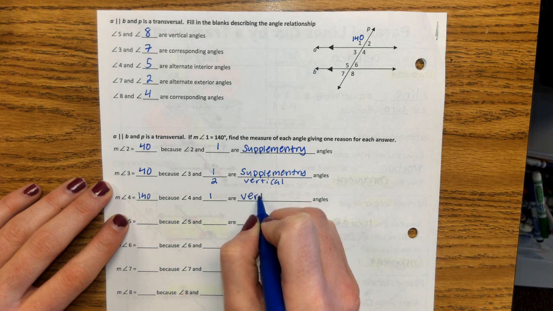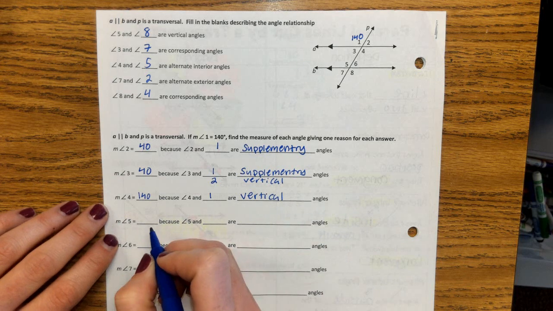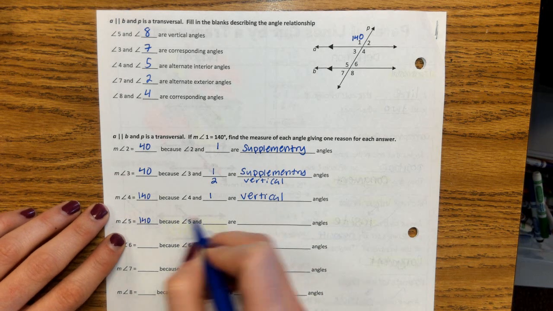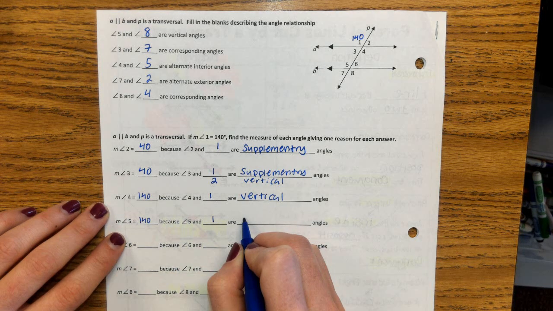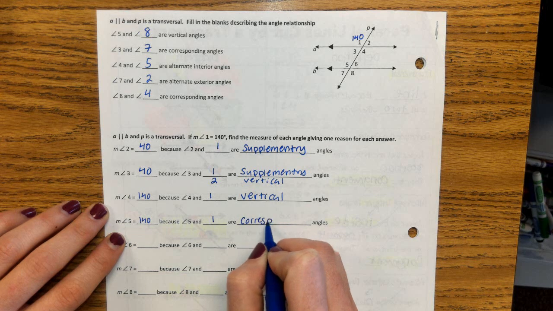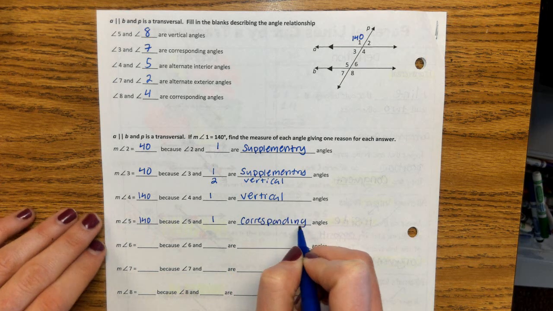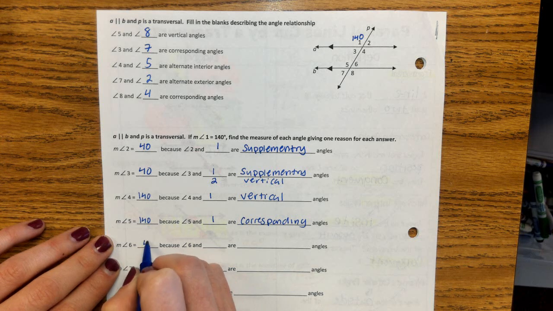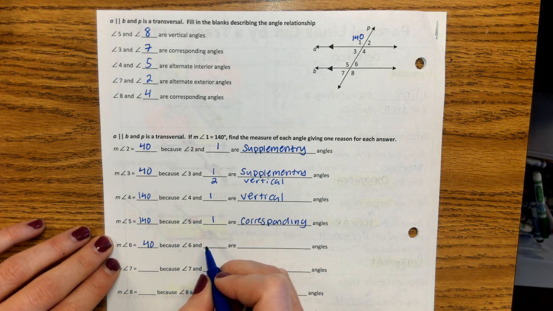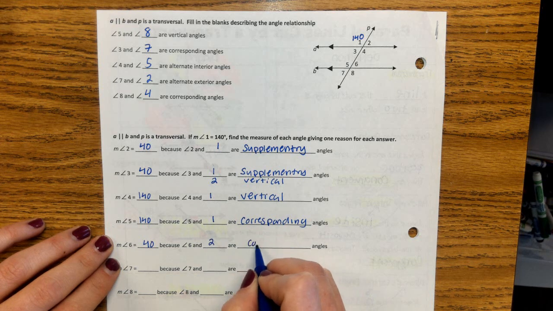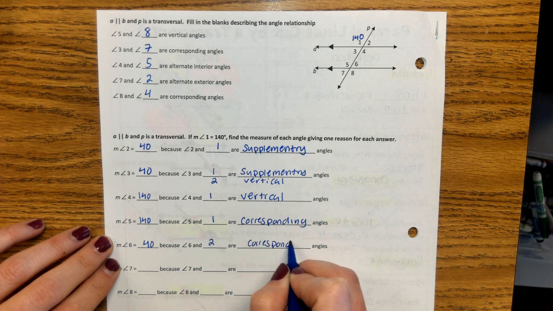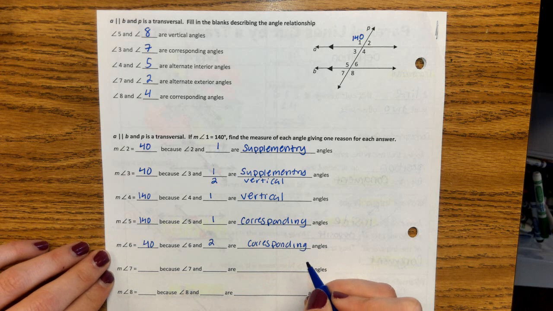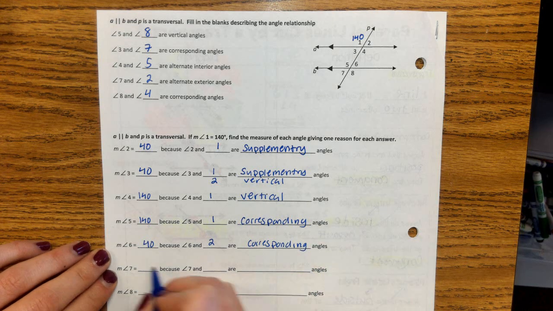Yeah. Alternate. It's on the other side.